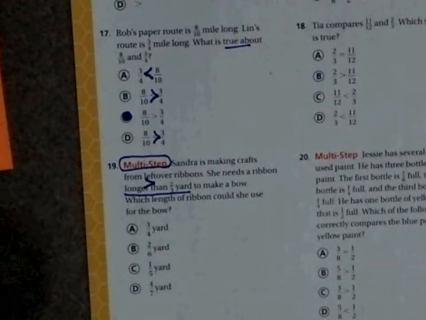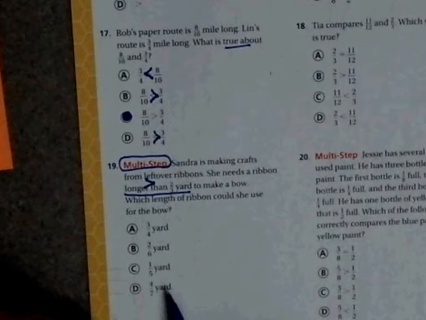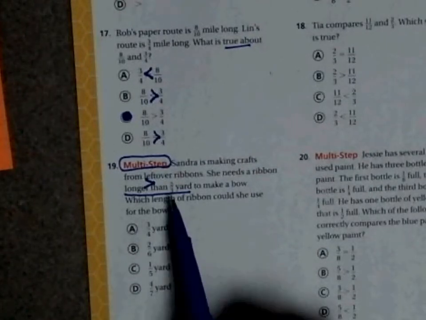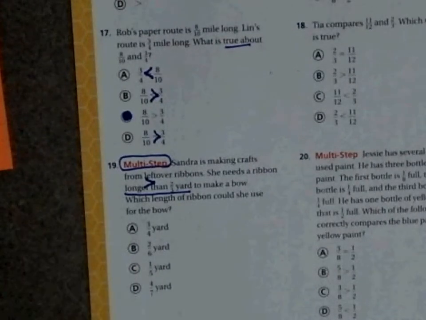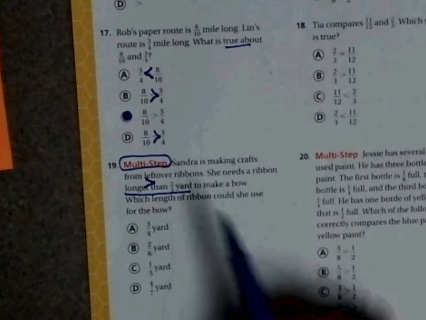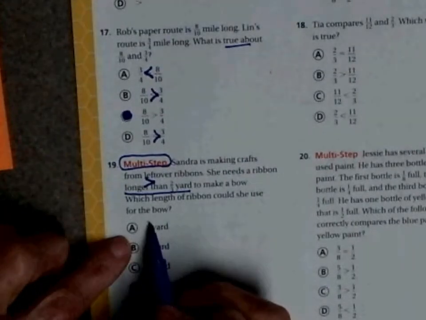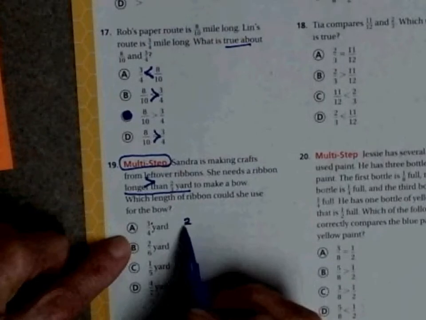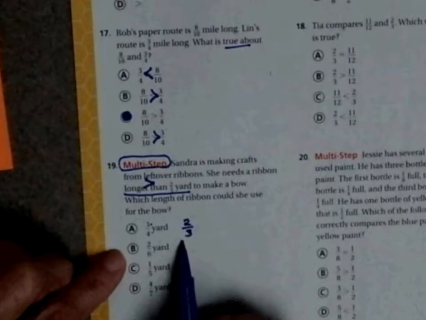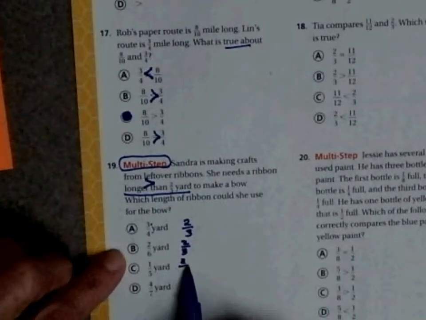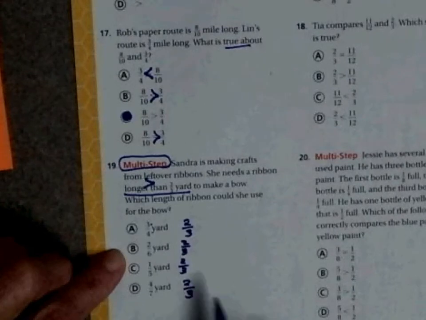So if you look at your answer choices, we have fractions. And we know she needs one of these leftover ribbons, but it has to be greater than 2/3. So what do we need to do with each of our answer choices? We're going to have to compare it to 2/3. Now, I notice this is a unit fraction away from a whole, and this is also a unit fraction away from a whole. So I'm going to go ahead and write 2/3 next to each of these. And let's see what we can do to solve this question.